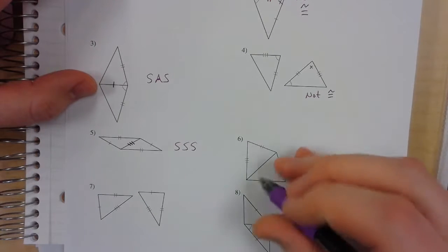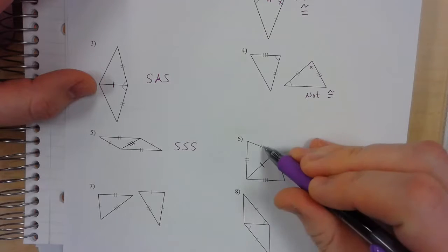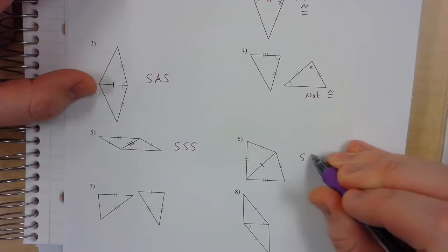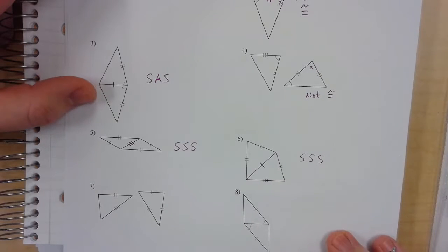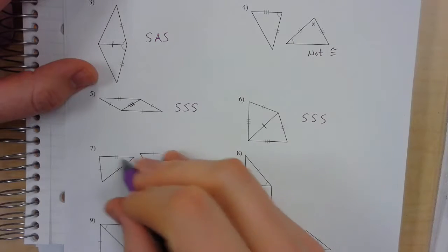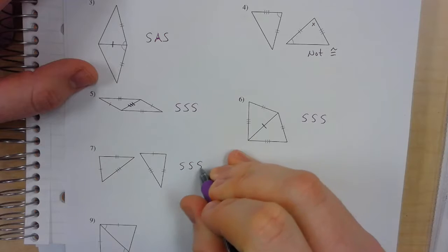Number six, again, we have a reflexive segment. So I have side, side, side, and side, side, side congruency. Number seven, I have one set of sides, two sets of sides, three sets of sides. So again, side, side, side congruency.